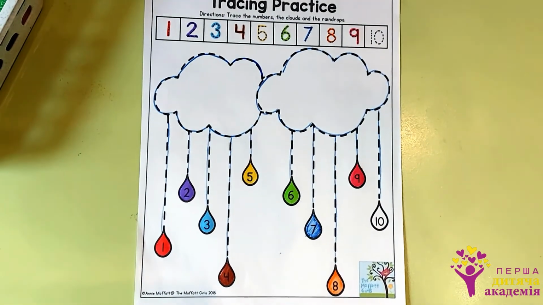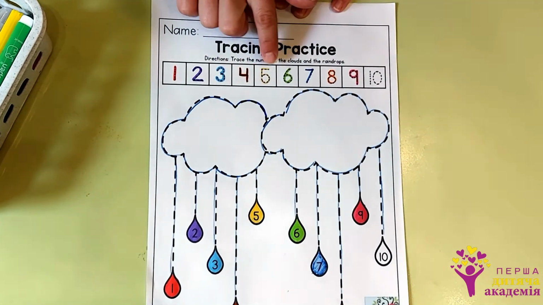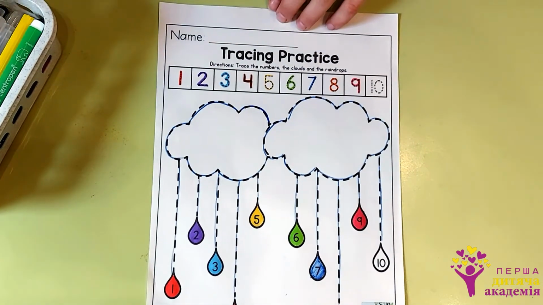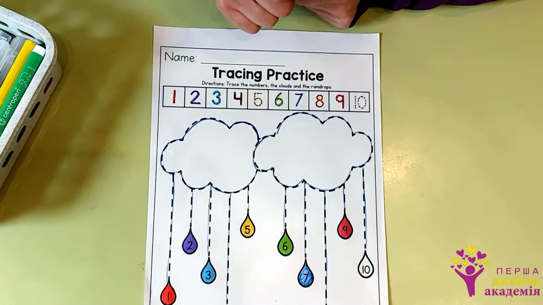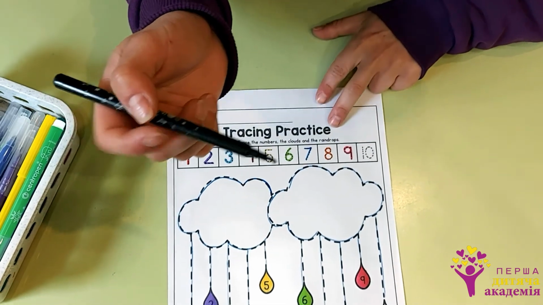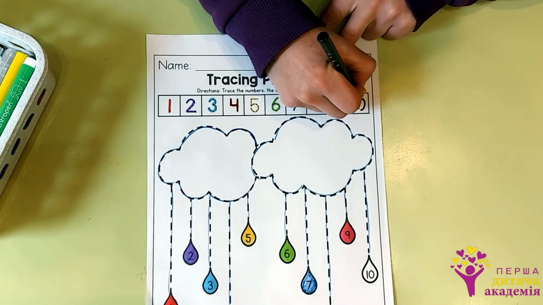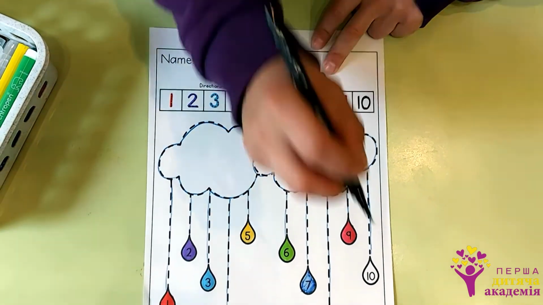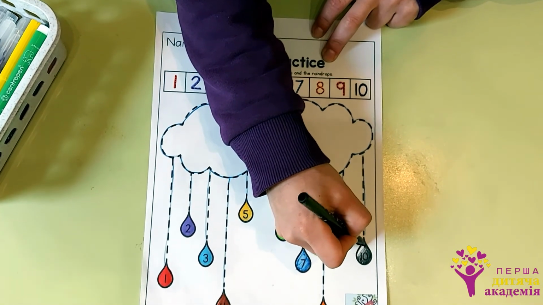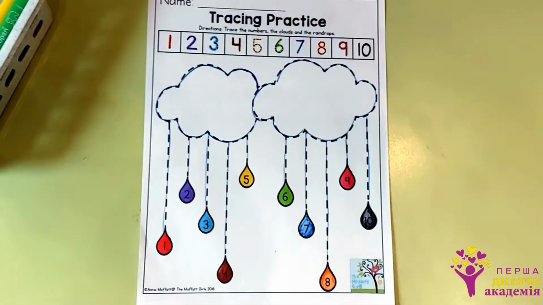Okay, now let's count one more time from the beginning. 1, 2, 3, 4, 5, 6, 7, 8, 9, 10. That's right. And for 10, for the last number, I will use, what color is it? It is black. Let's trace 10. It is number 1 and 0. And this is number 10. And we are coloring the last raindrop with number 10 with the same black color. That's all. We finished and repeated numbers with you.